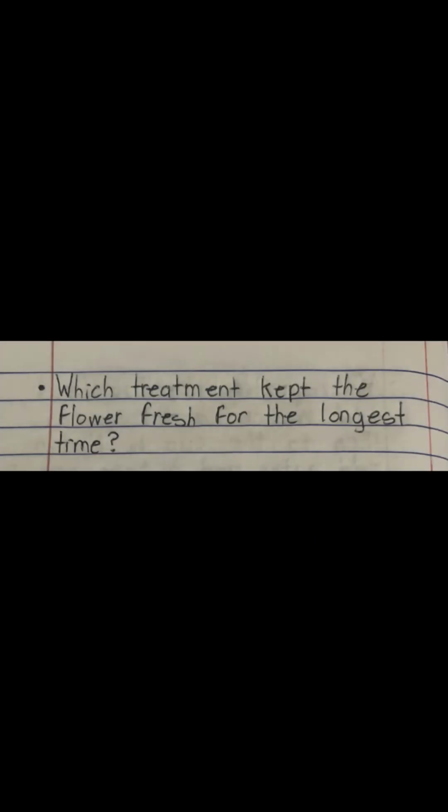The flower of container C had already closed completely and the withering was more visible. The water level decreased a little bit. At 6:27 p.m., all the flowers had already died. Now let's answer 3 questions.